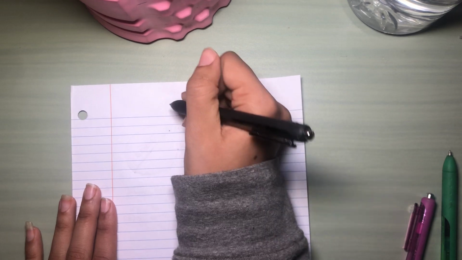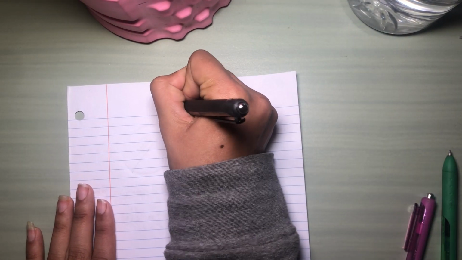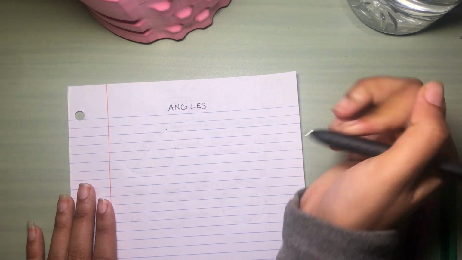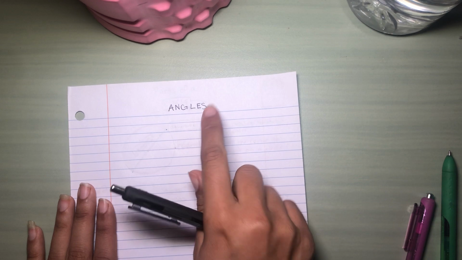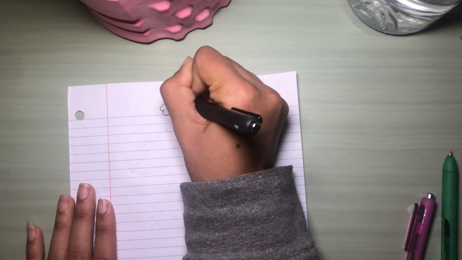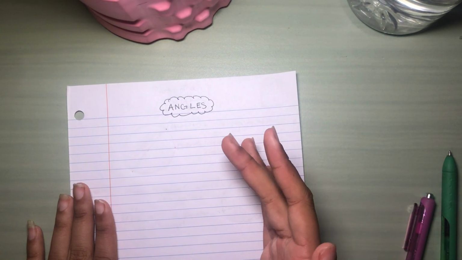You can flip your paper over. On the next part of your notes, you can write, we're still on circles, but we're moving over to angles. L before E, don't write angels. The word is angles. There's a couple vocabulary words we need to know with angles.